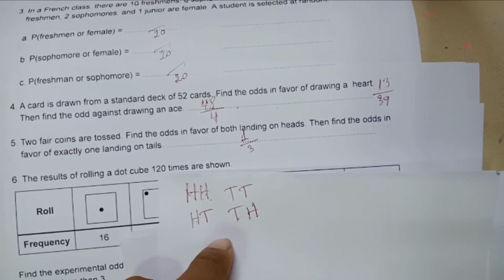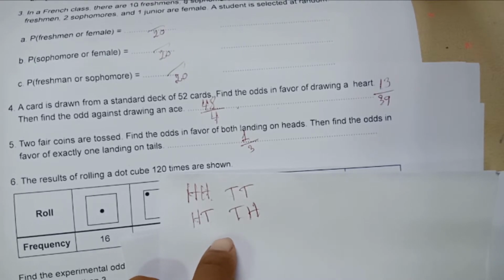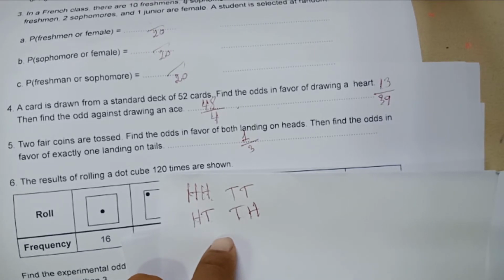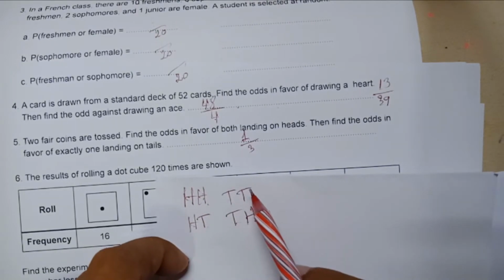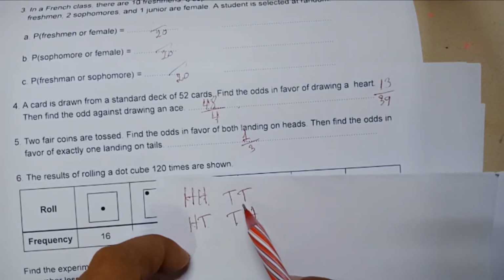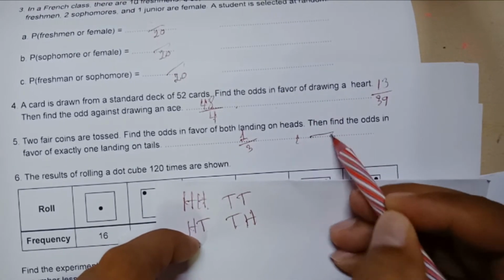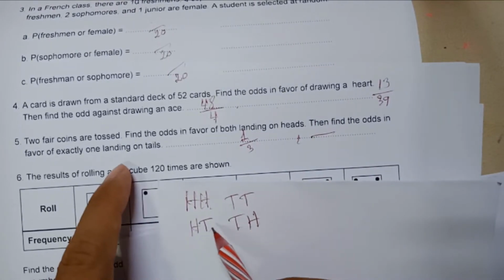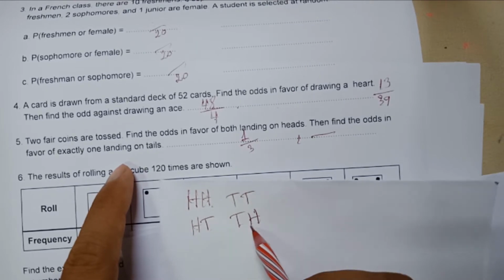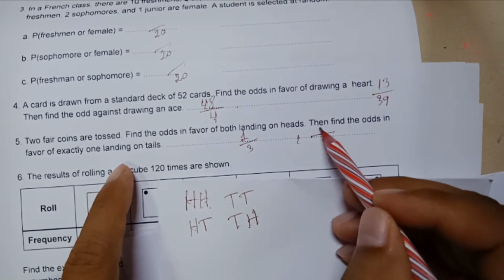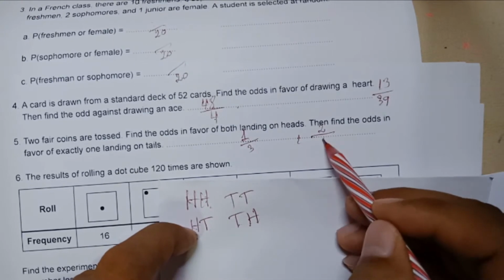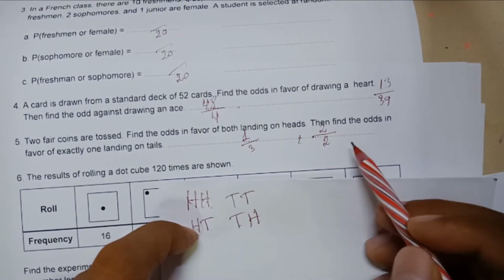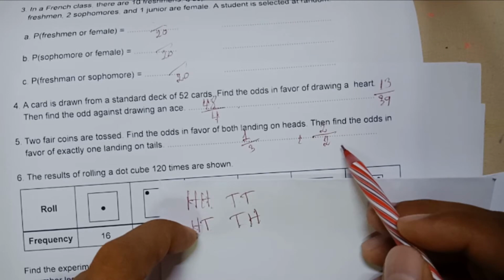And then the next section, find the odds in favor of exactly one landing on tail. So again, what you want, which is one landing on tail, you have 1 and 2. So you have 2, and then the rest is what you do not want: 1, 2. So it seems like you have 2 over 2, or 1 over 1 in this part.